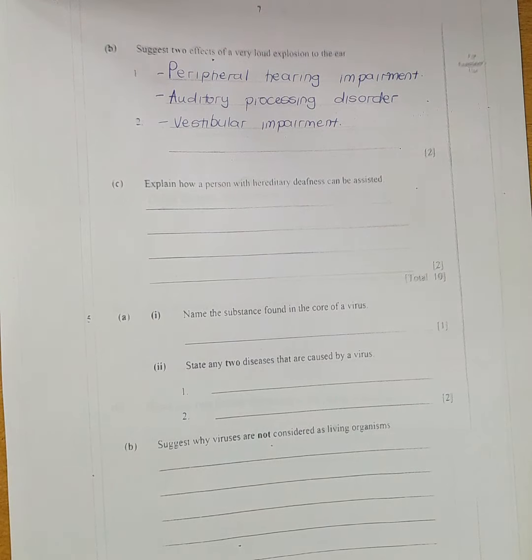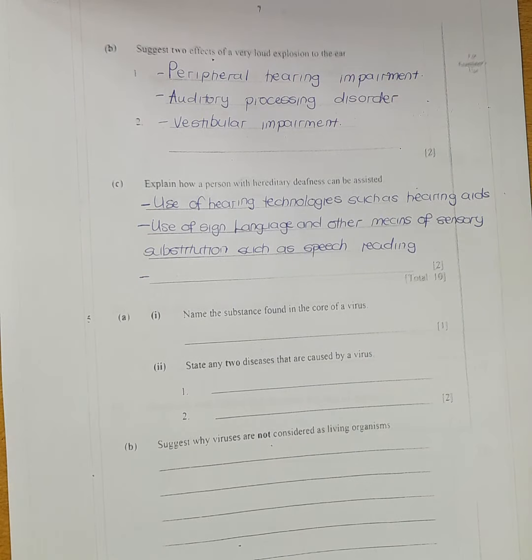And then on part C, we are supposed to explain how a person with hereditary deafness can be assisted. So we can use hearing technologies such as hearing aids. Also, we can use sign language and other means of sensory substitution. We can also use cochlear implants and middle ear implants. That was all about number 4.